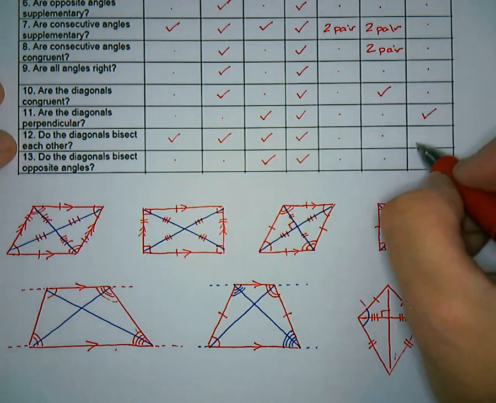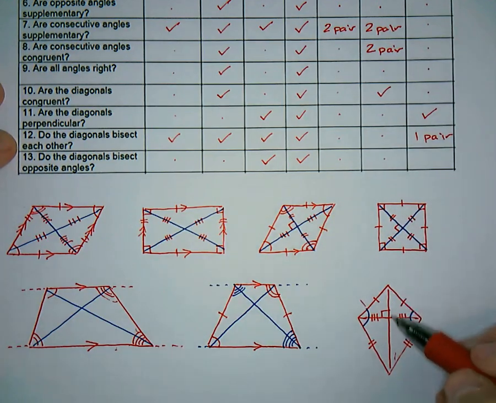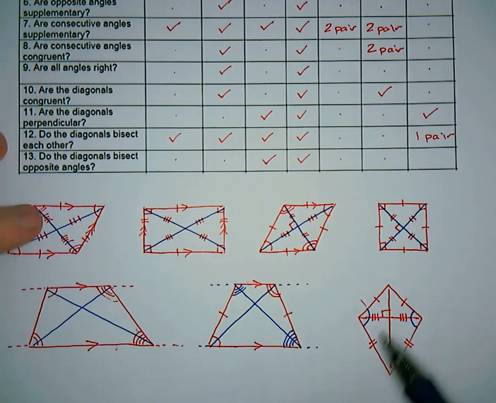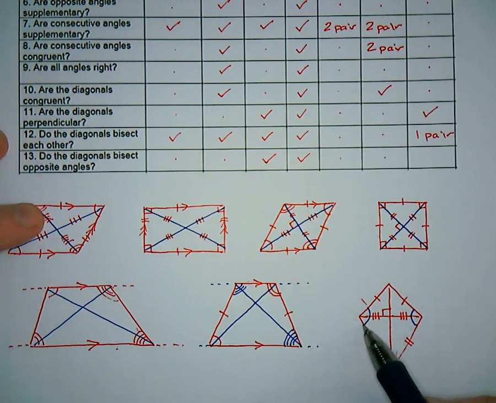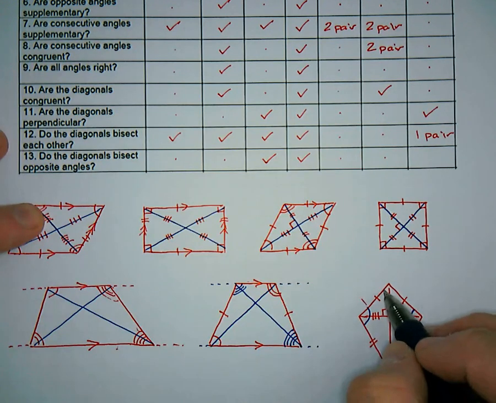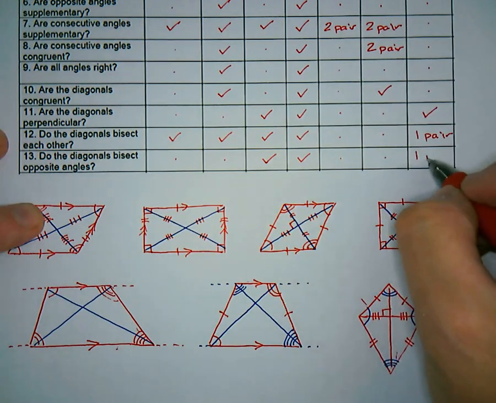Okay? So one pair is. This one is definitely shorter than this one. So those are not. And do the diagonals bisect opposite angles? Well, this diagonal doesn't bisect these angles, but this diagonal bisects these angles over here. Okay, so in this case, one pair.